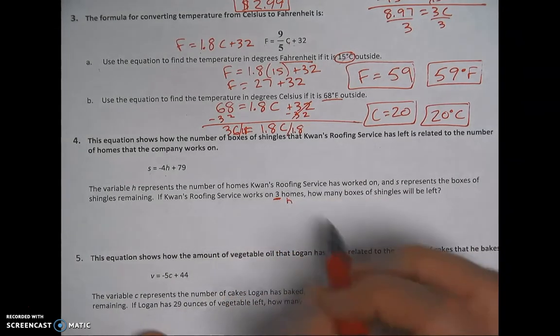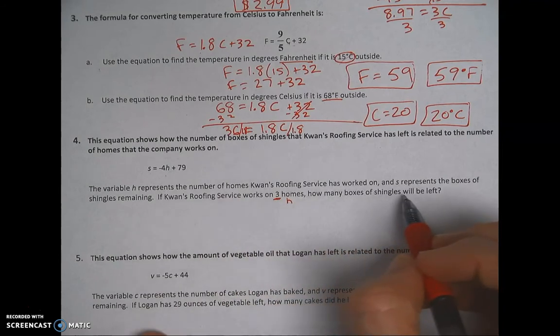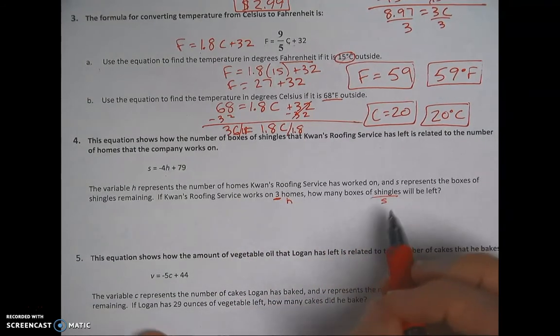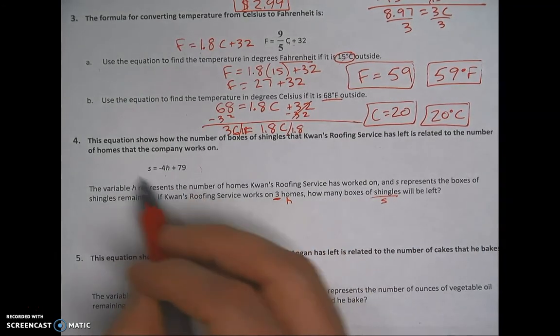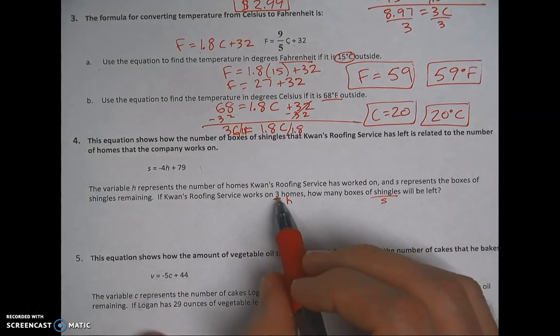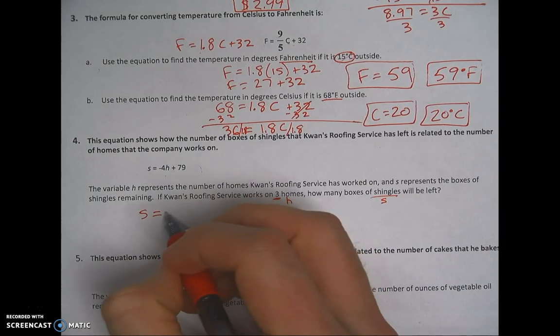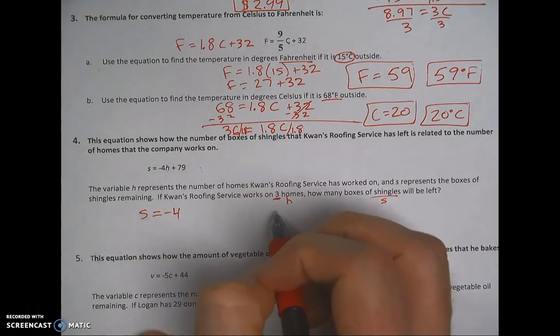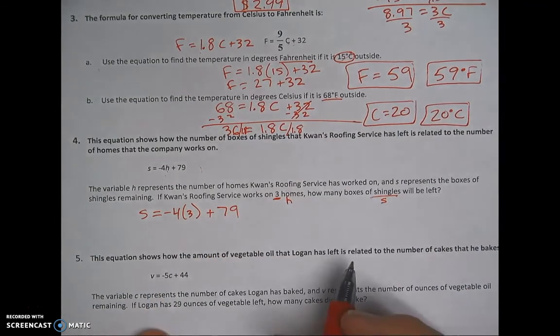So that's H. 3 represents H. So you're going to plug it in for H. How many boxes of shingles, this is S, will be left? So we're trying to find S when we're given H. H is 3. So you're just going to take this equation and you're going to plug in the number for H. So S, the shingles, equals negative 4, plug in 3 for H, plus 79.